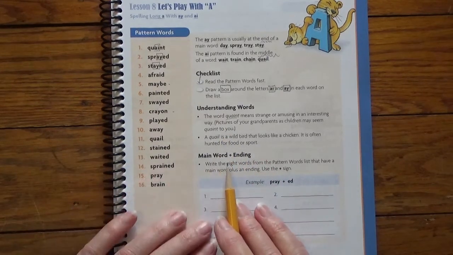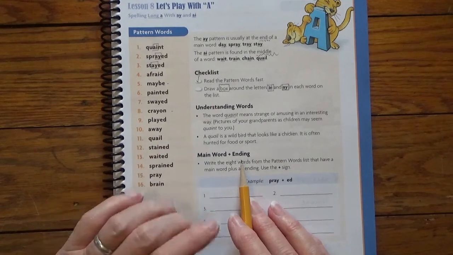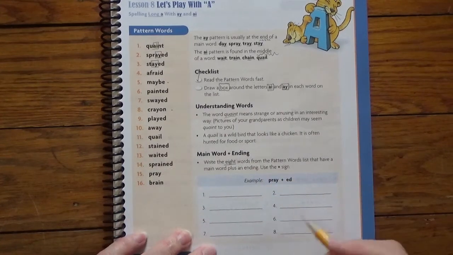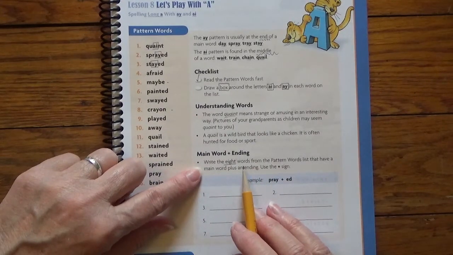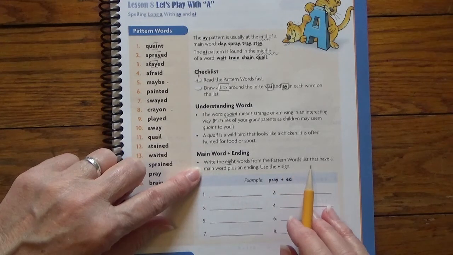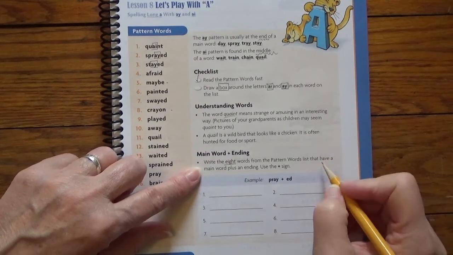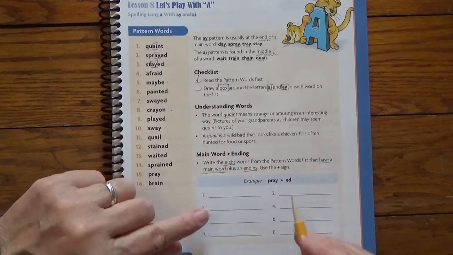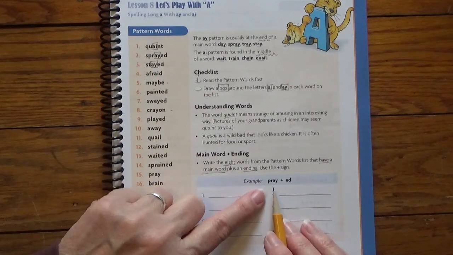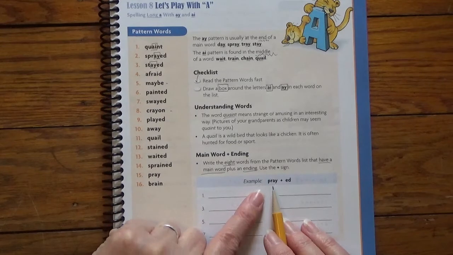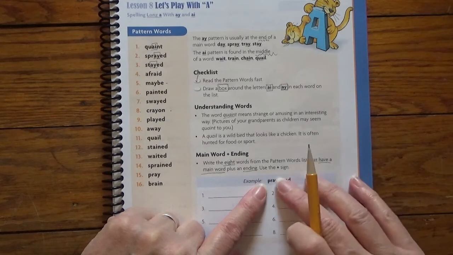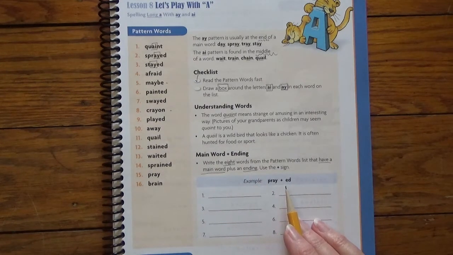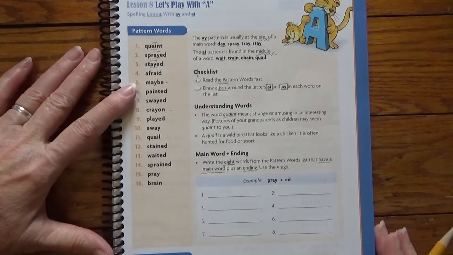All right, main word plus ending. Here's where we're going to talk about the suffixes some more. Write the 8. They gave us 8 blanks, words from the pattern word list that have a main word plus an ending, or the suffix ed. And here's an example. So they picked prayed. So they have pray, that's the main word, plus ed. So we're going to use a math term in our spelling. I always think that's kind of silly, but that's what we're going to do.